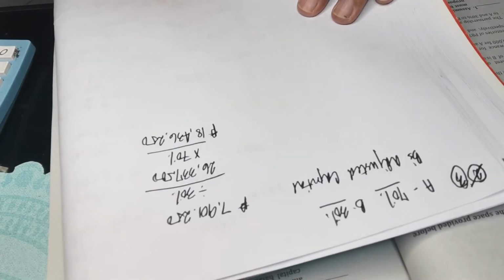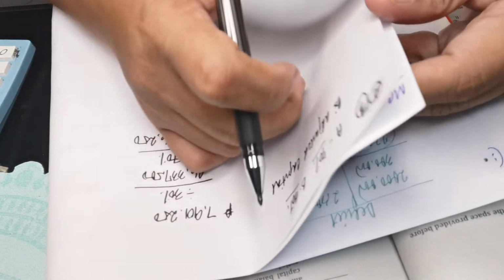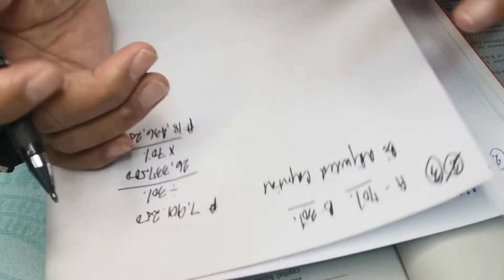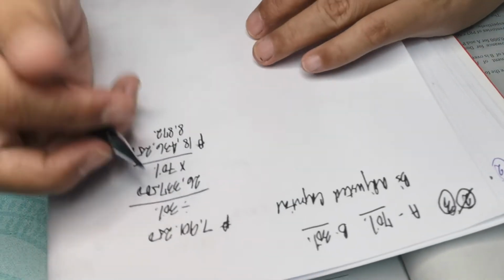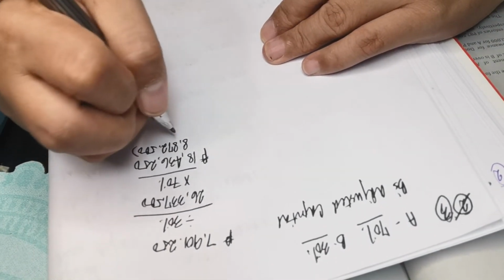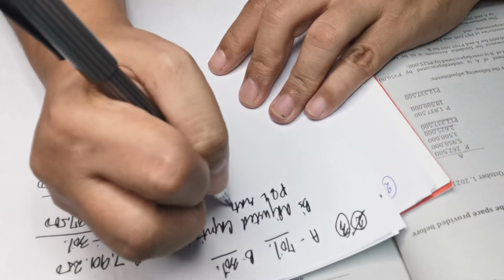invest or withdraw? Now remember, the capital of A is only 8,872,500. Okay, so this is the P&L ratio.